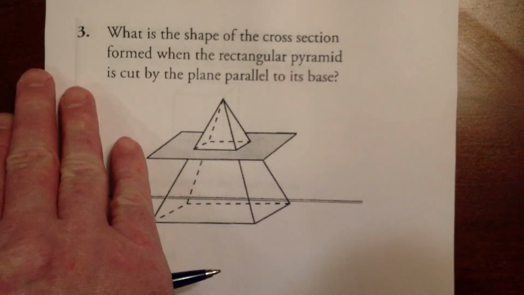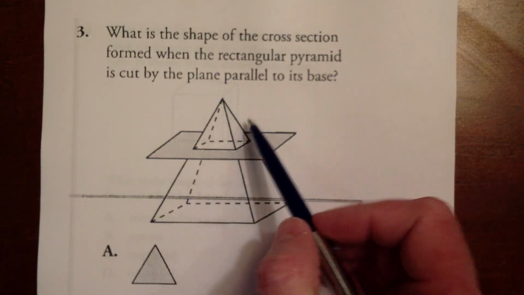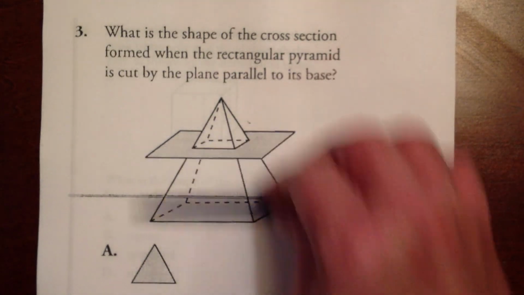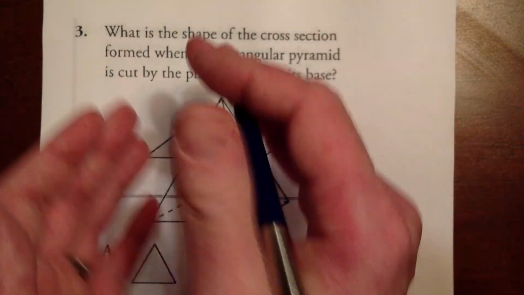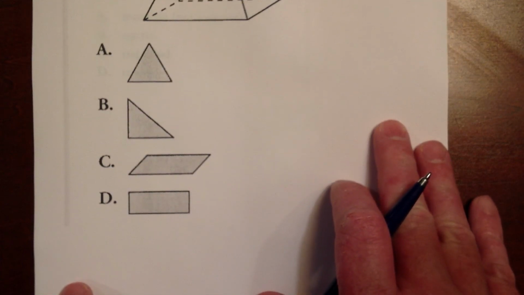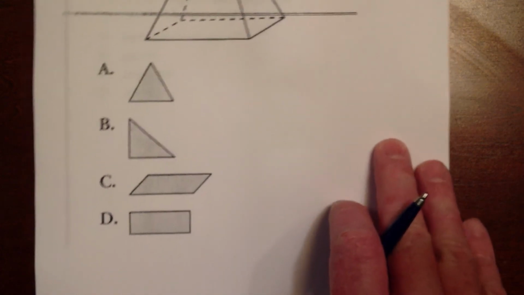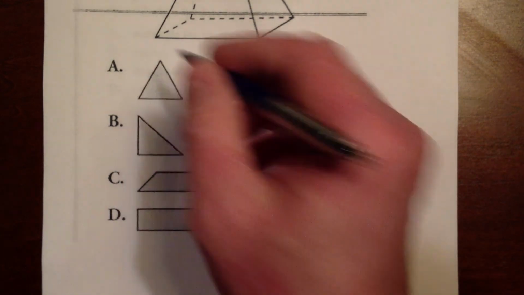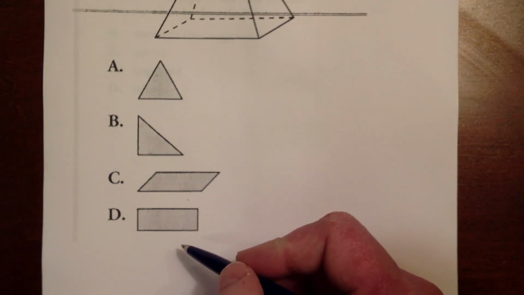Again, we've got one that is sliced through here. It's very important to note that this is parallel to the base. In other words, this is completely level with this. So this is not going to be slanted in any way to make it look funny. You're going to end up with a rectangle. I guess you could end up with a square too, but of these choices, this is the best one.